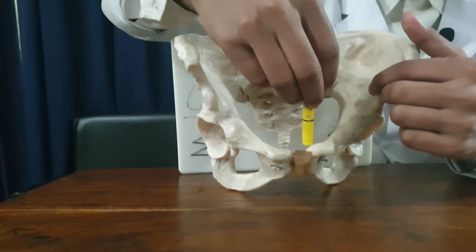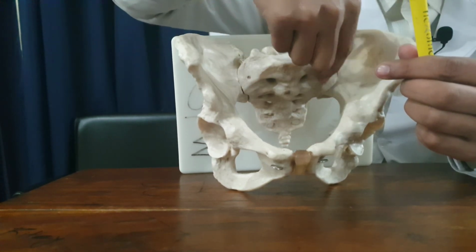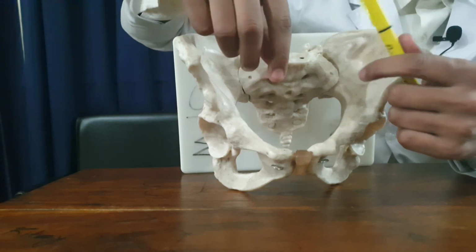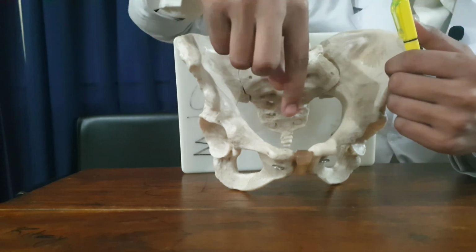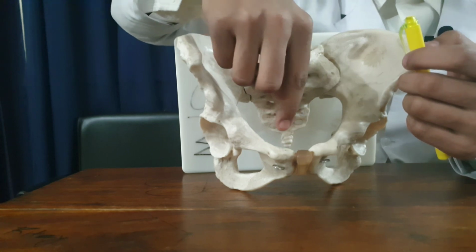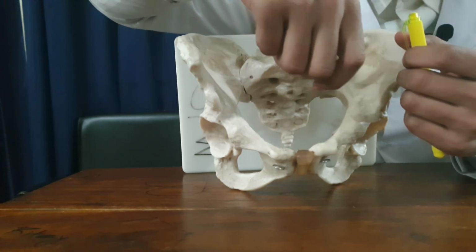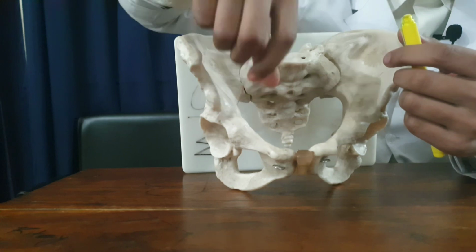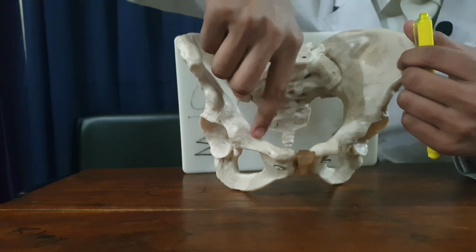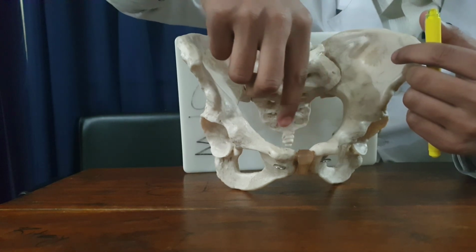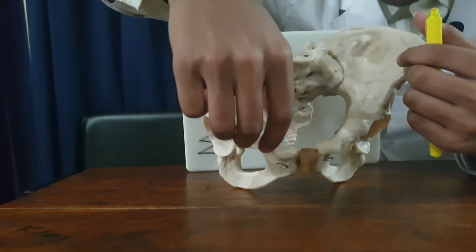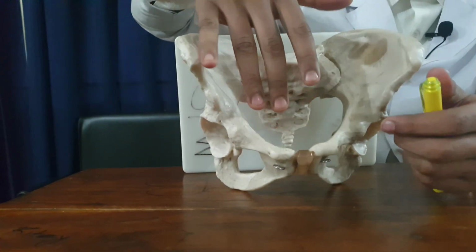And let's discuss the pelvic cavity. This is the pelvic inlet. Inner to the pelvic inlet, this is the pelvic cavity. The pelvic cavity is the segment which is bounded above by the pelvic inlet and below by the plane of least pelvic dimension. The plane of least pelvic dimension is the narrowest part of the pelvis.